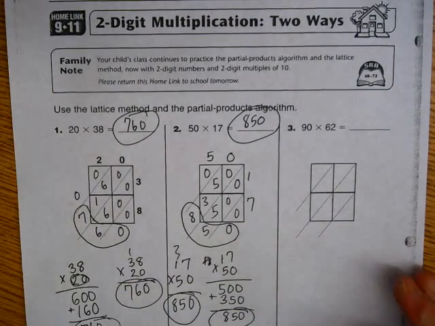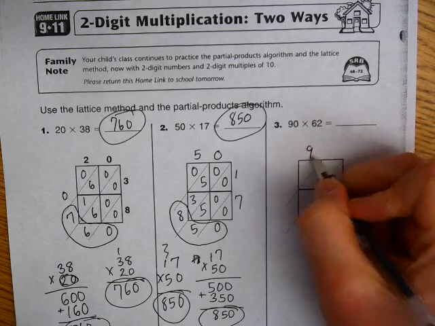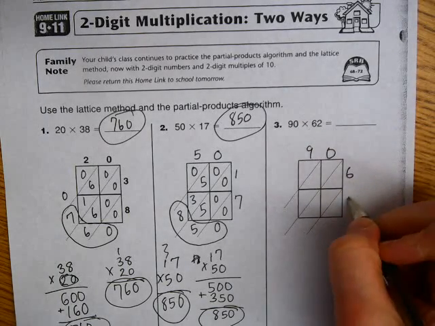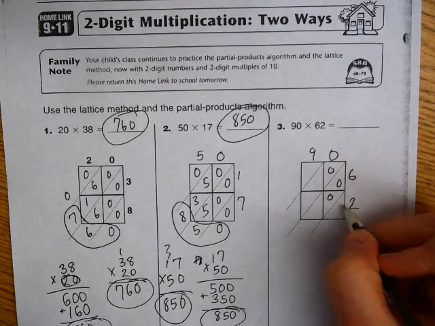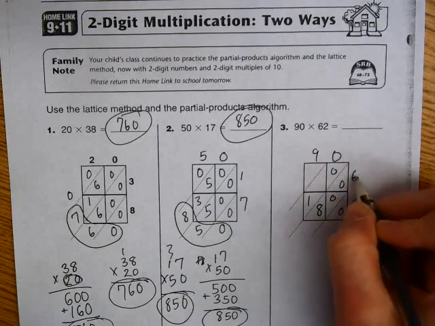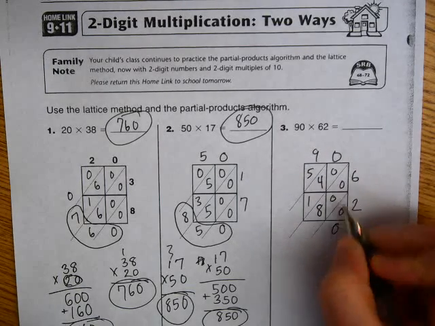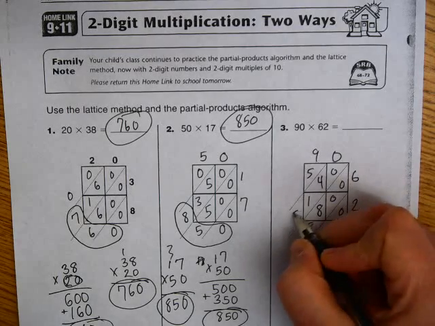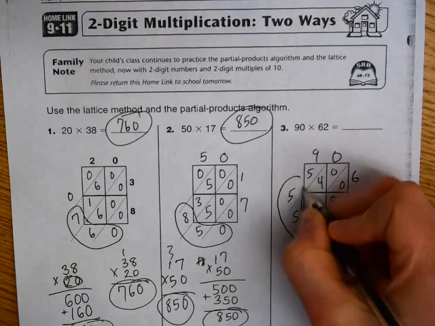Alright, and then next, we have 90 times 62. 90 and 62. 6 times 0, 0. 2 times 0, 0. 2 times 9 is 18, and then 9 times 6 is 54. Now we're going to add across the columns. So we have 0, 8, 5, 5. So the answer should be 5,580.